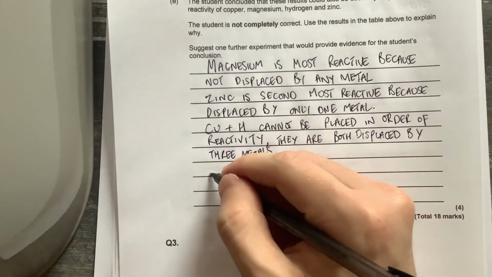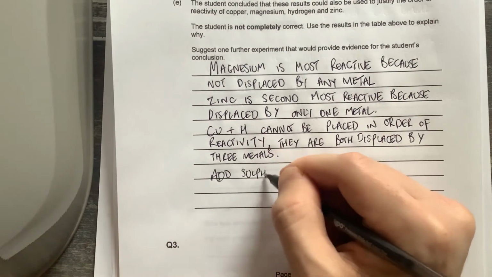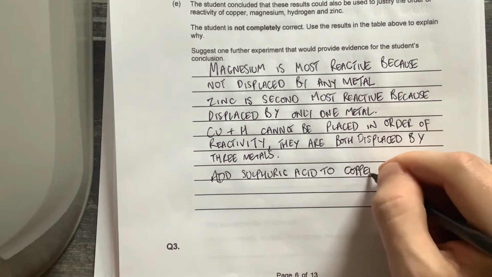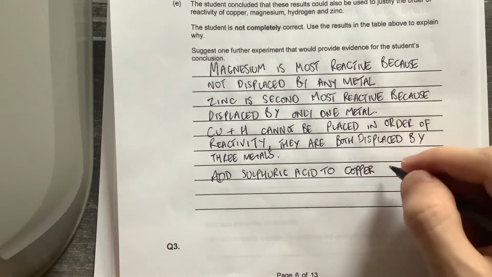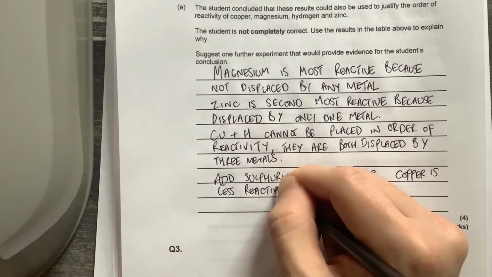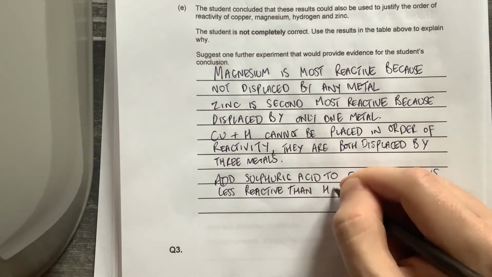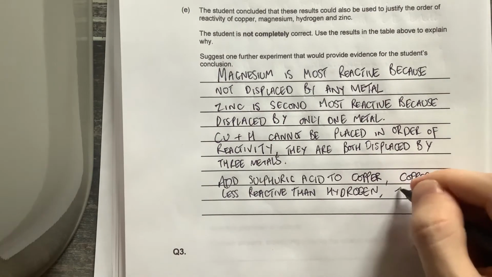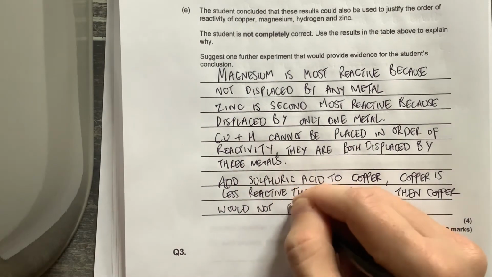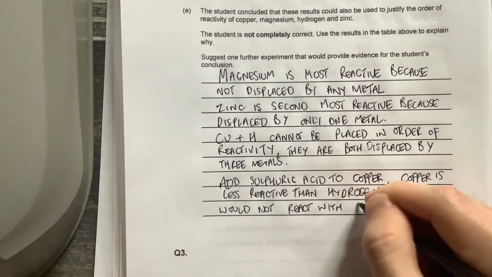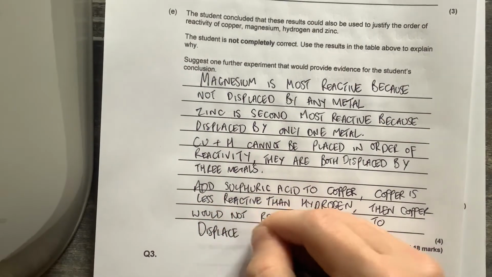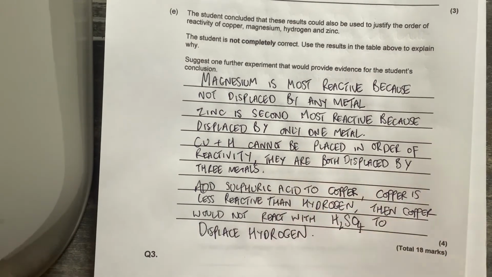The further experiment could be to add sulfuric acid to copper, and that's because copper is less reactive than hydrogen, and also then copper would not react with sulfuric acid, which is H2SO4, to displace hydrogen. There we go.